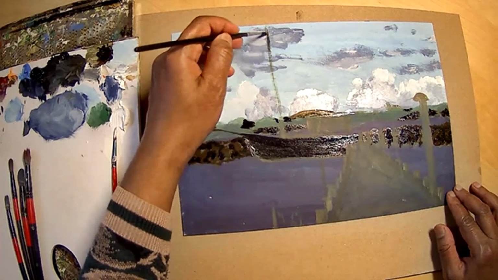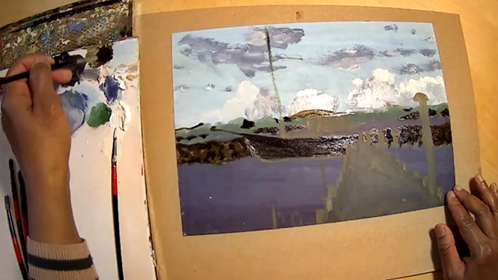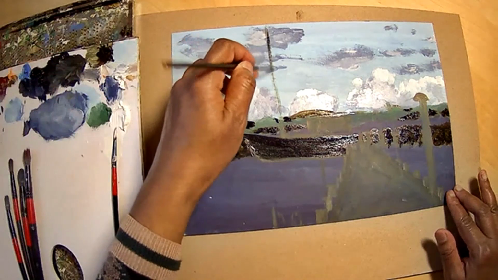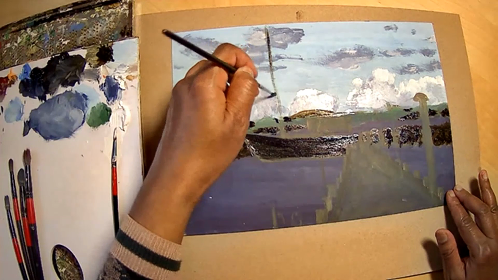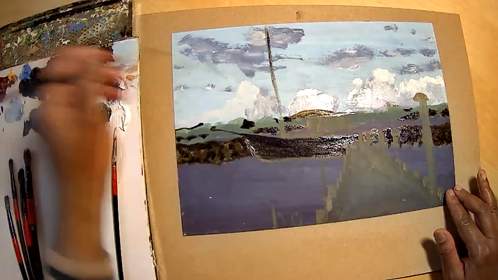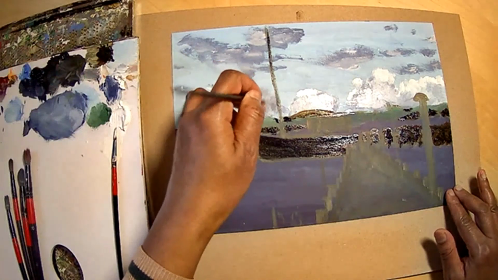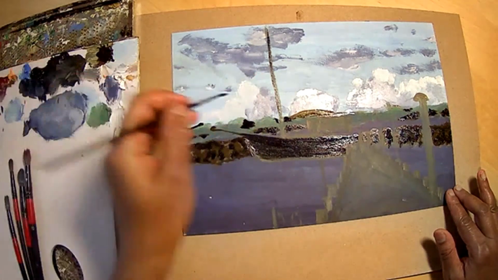Be careful, gentle, and using the same raw umber plus a bit of Prussian blue, going all the way down. Yes.